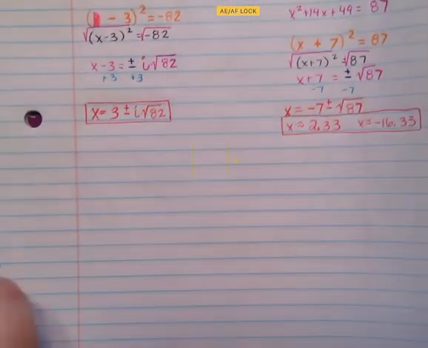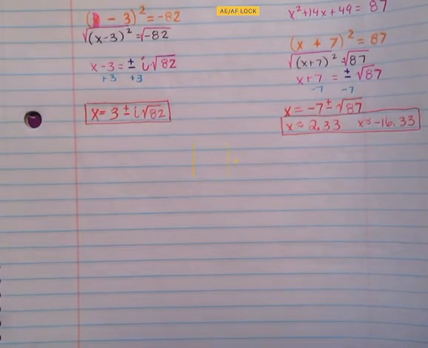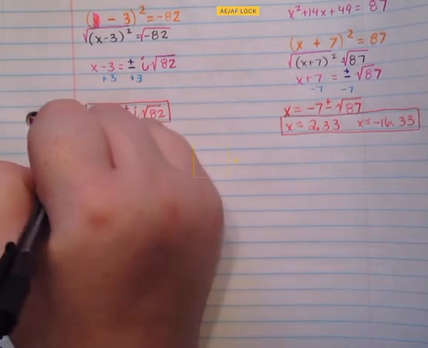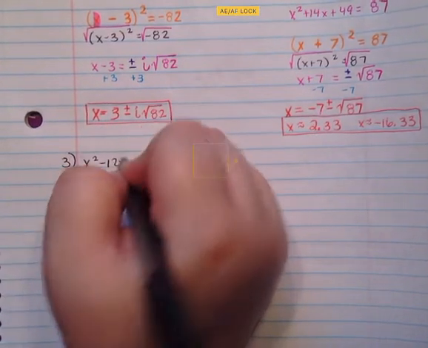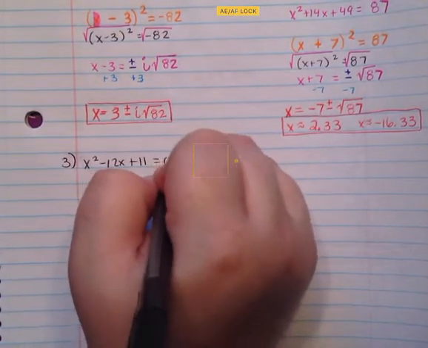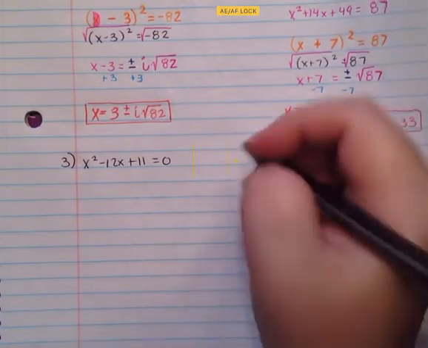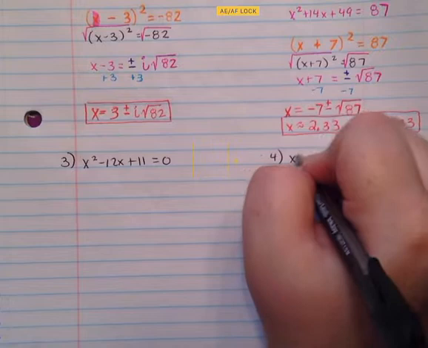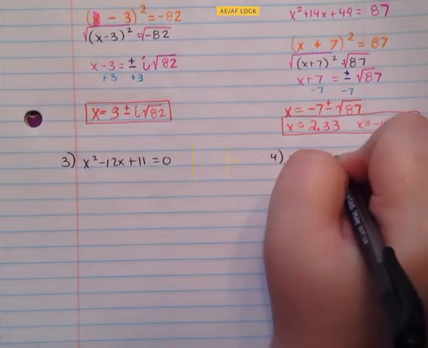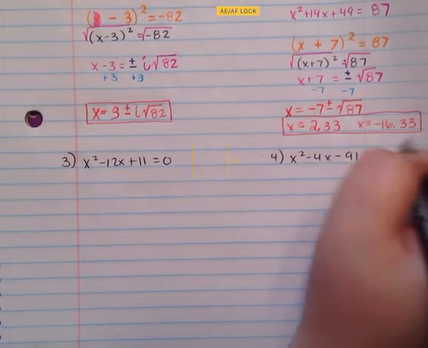I'll do 2 more examples. Number 3, going to be x squared minus 12x plus 11 equals 0. I'll put number 4 over here. It's going to be x squared minus 4x minus 91 equals 7.